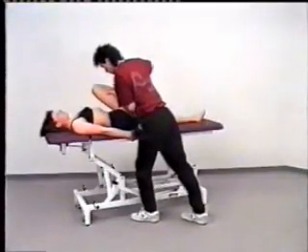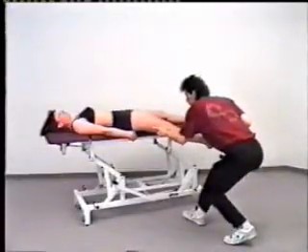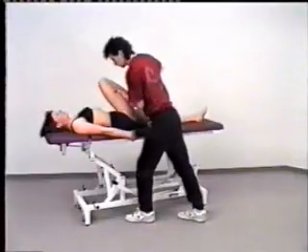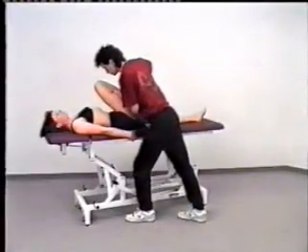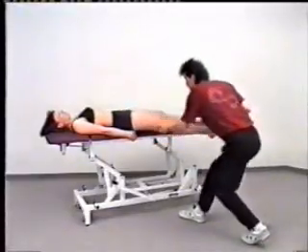And push down and straighten your knee. Relax. And toes down, straighten your knee. Good.